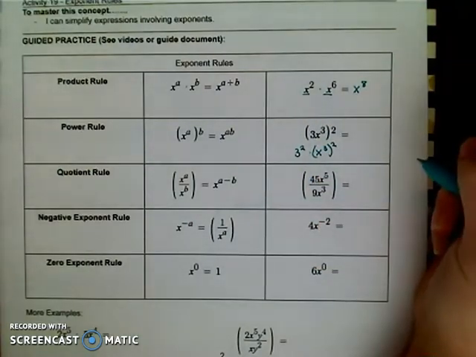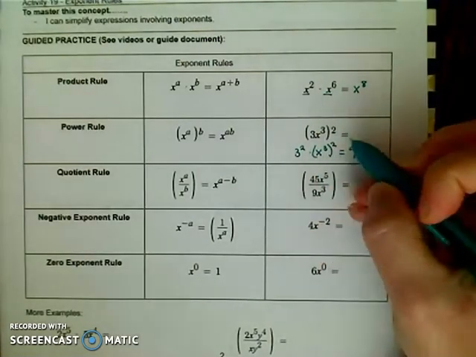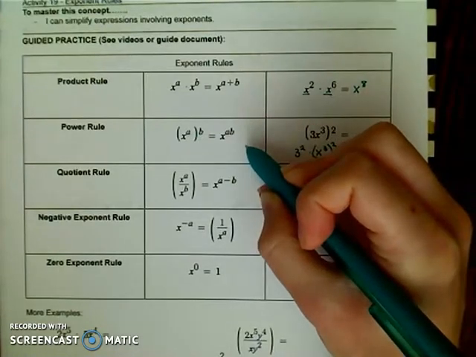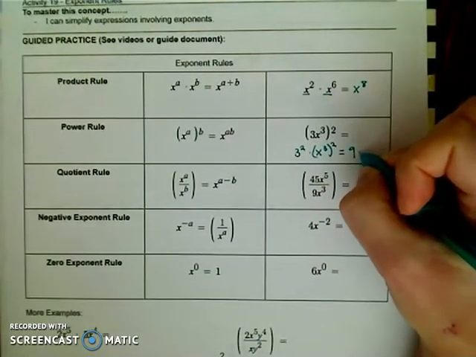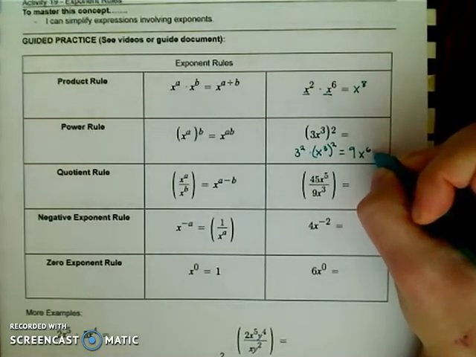And I just keep simplifying. Well, 3 squared is 9. And then I have a power to a power. And that tells me to multiply. So 3 times 2 is 6. So I have 9x to the 6th power.